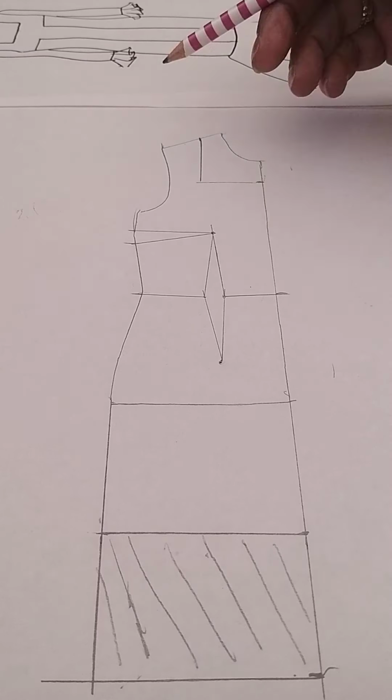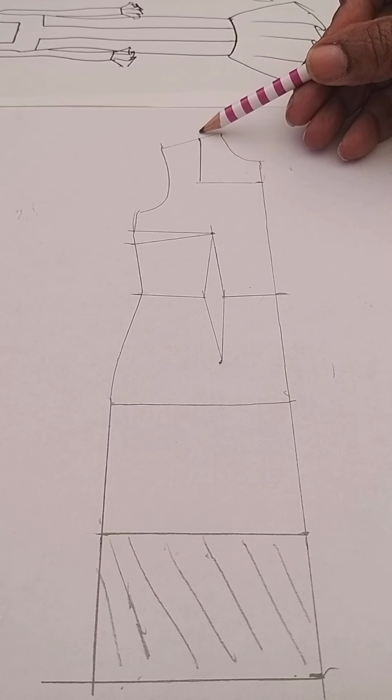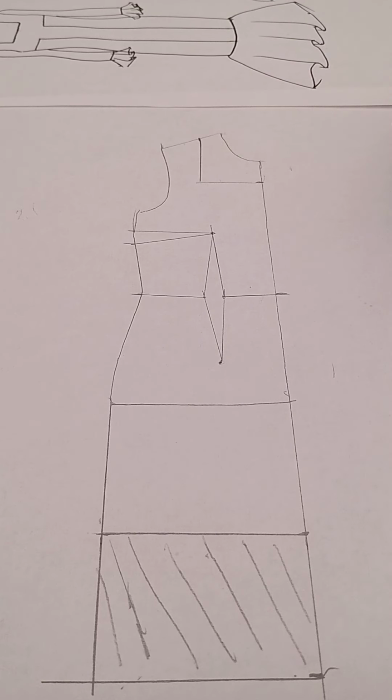So that's my neck, how wide I want that to be. If you don't want it to be that wide, you come back a bit, and you don't go out so far, and you take it back into there. So that's my neckline that I want, how wide I want it to be.